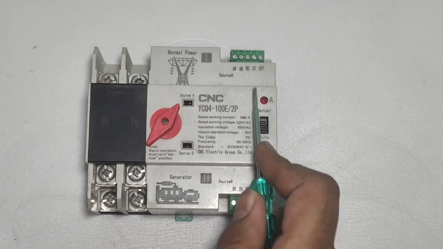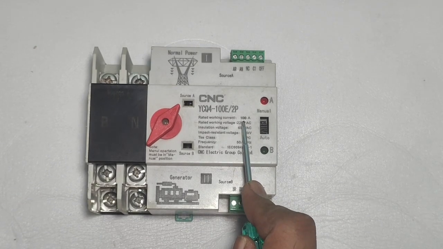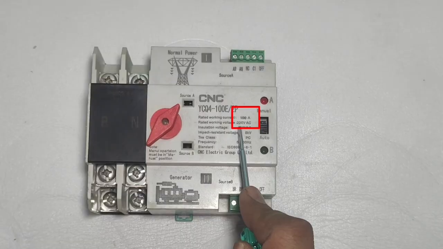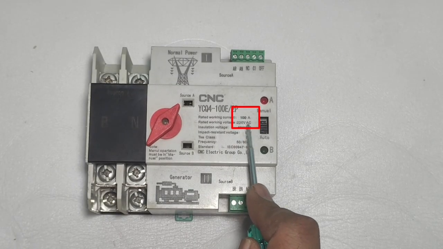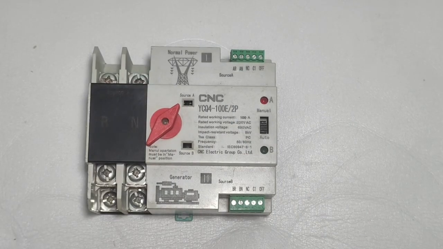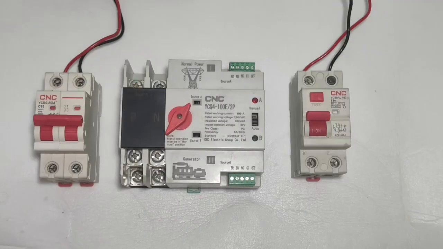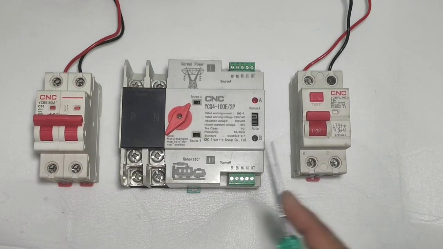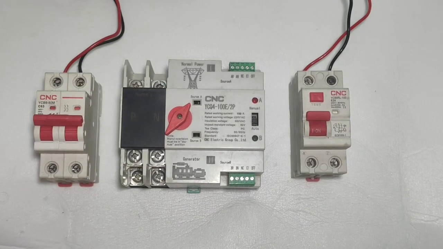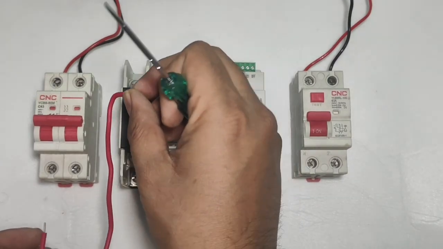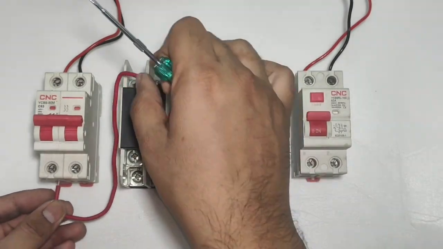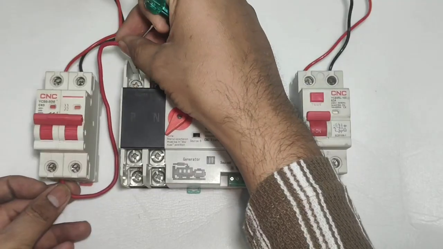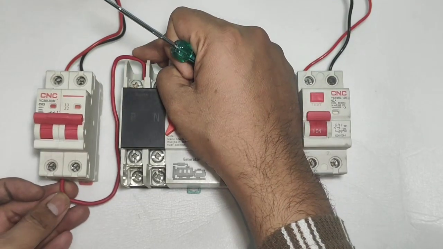With this changeover switch, you can control a 100 ampere load of 220 volt AC. That means with this changeover switch, you can control single phase load. Now let's see the practical connection, how to install this changeover switch. So this is the main power supply, and this is the generator power supply. First we connect a line connector with the main power supply and connect this connector to the normal power supply main power supply line terminal.